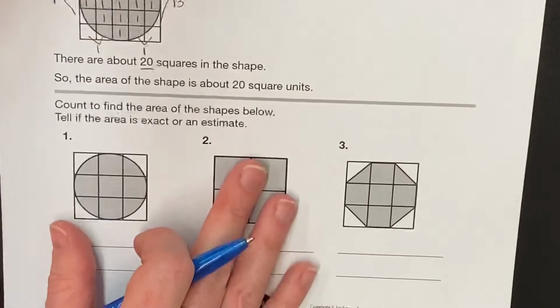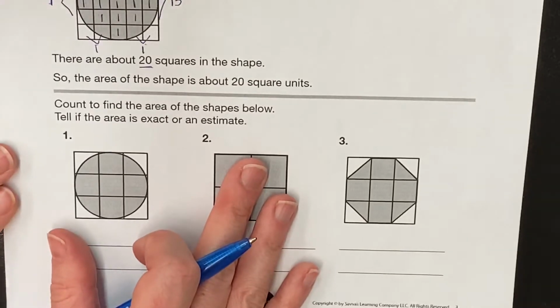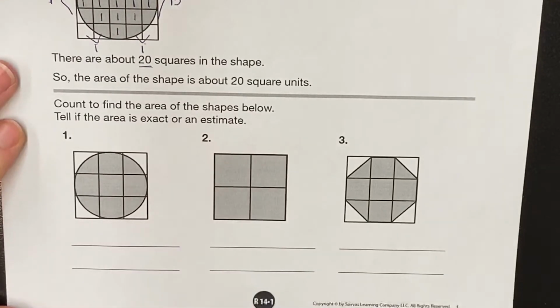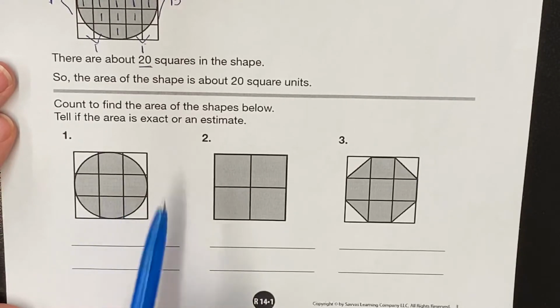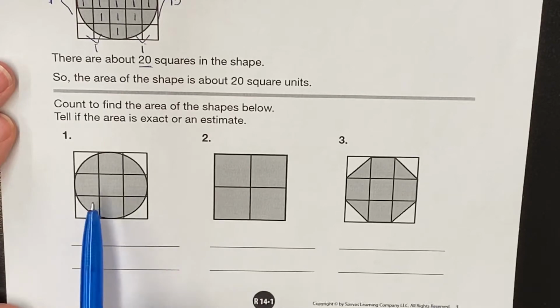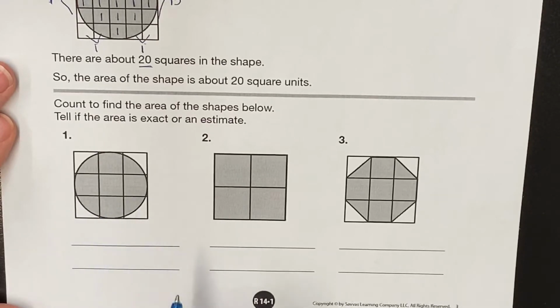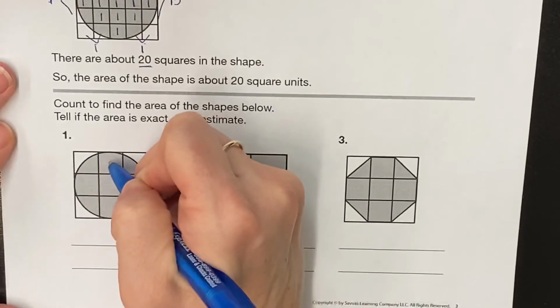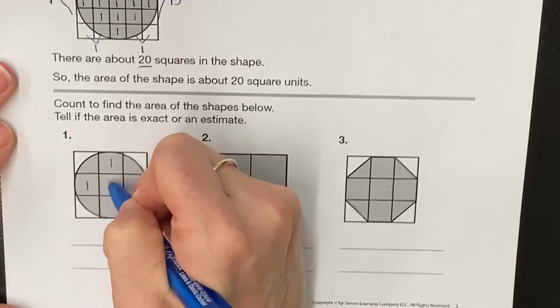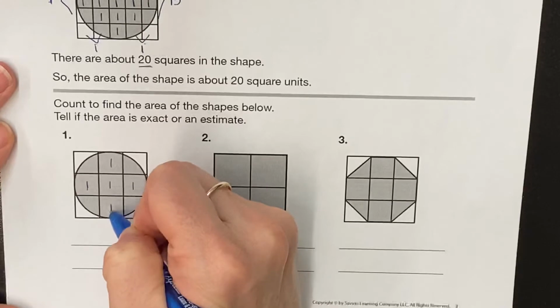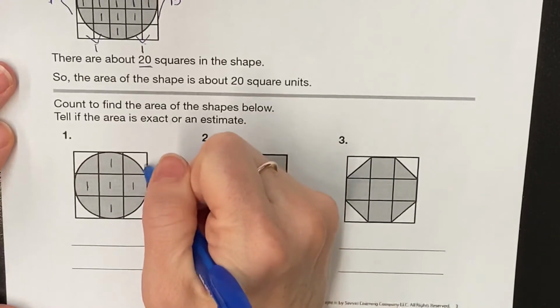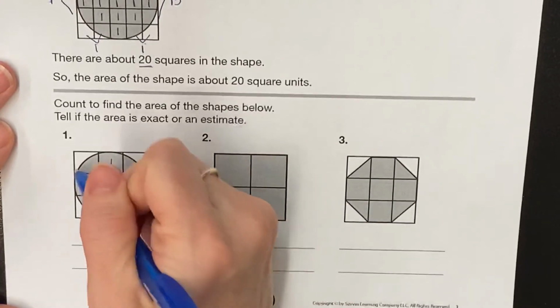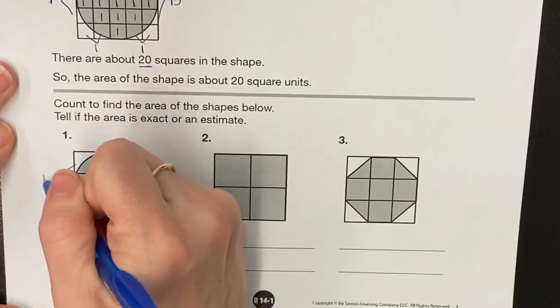All right, let's go down to number 1. We're going to count to find the area of the shapes below. Tell if the area is exact or an estimate. All right, so for this one, some of them are shaded all the way and some of them are not, which would mean this is an estimate. So let's count the ones that are fully shaded first. 1, 2, 3, 4, 5. And then we have these 2, which would make 6, and these 2, which would make 7.